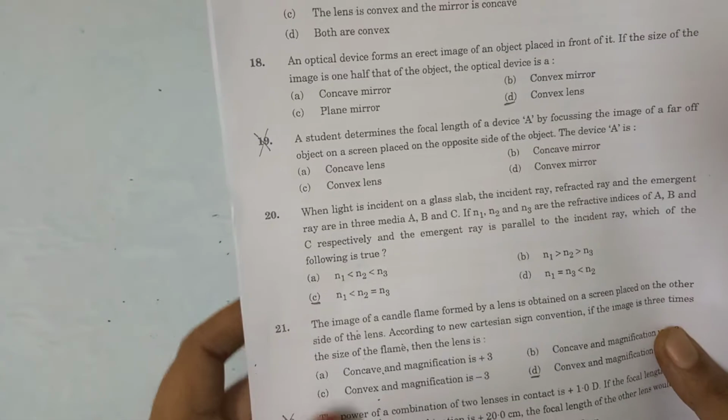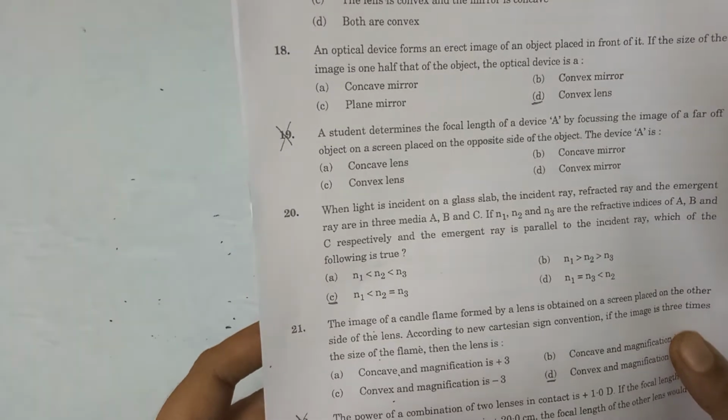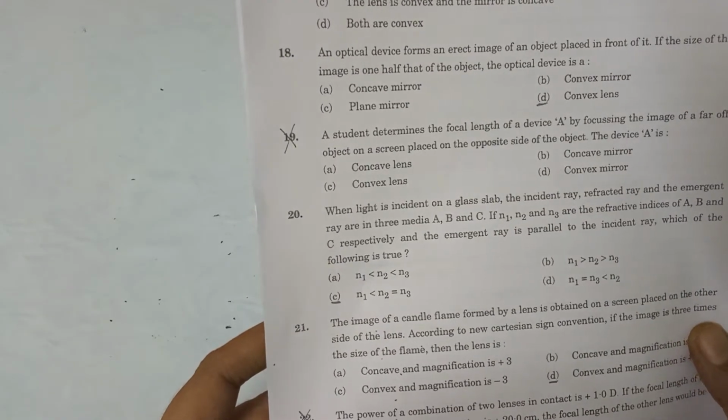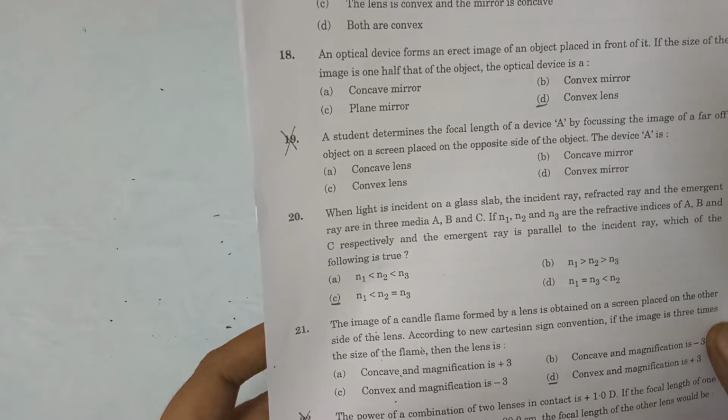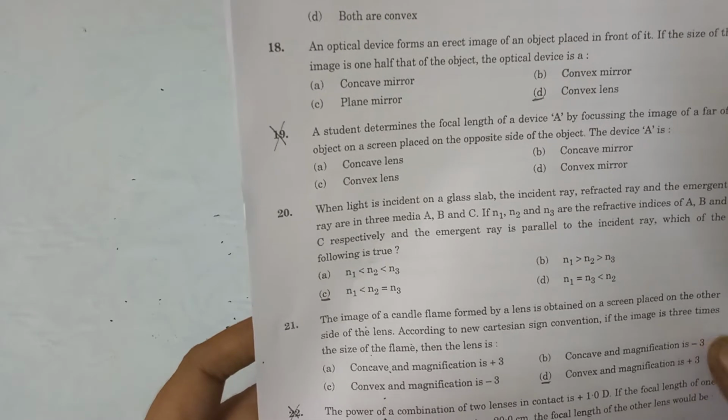In the 19th question, a student determines the focal length of a device A by focusing the image of a far off object on a screen placed on the opposite side of the object. The device A is.